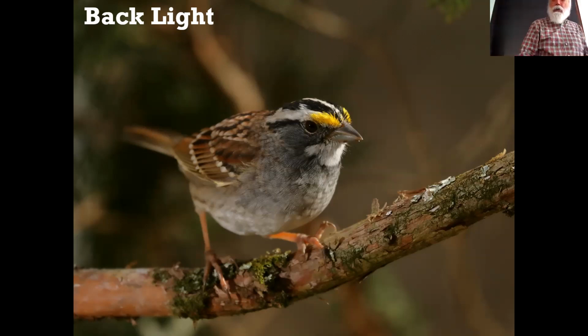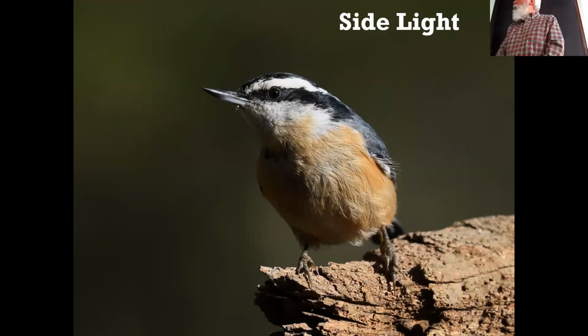Light coming from the side, if it's harsh light, kind of gives you this appearance of half of it being there and half of it not. So it can look very harsh if it's hard light.